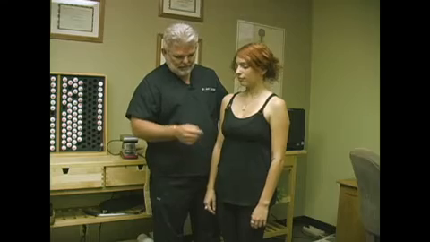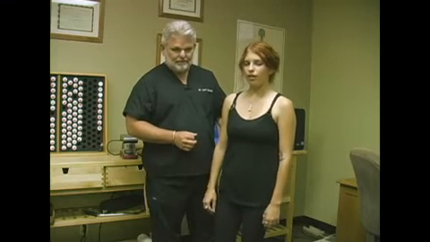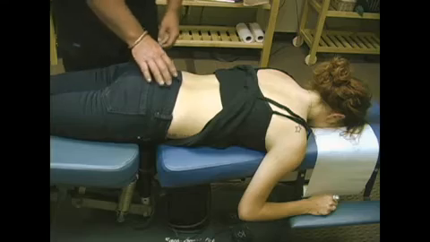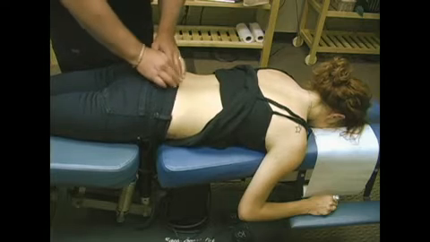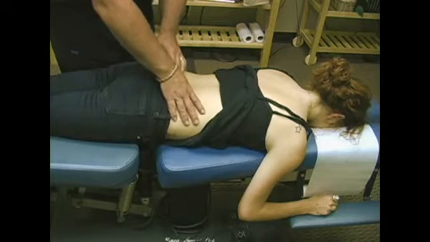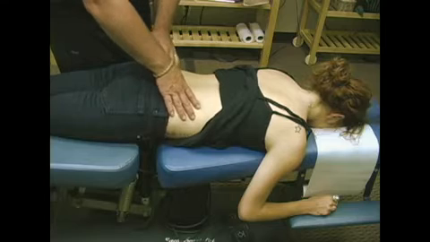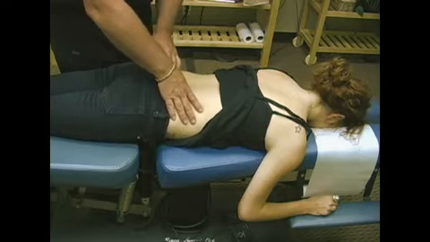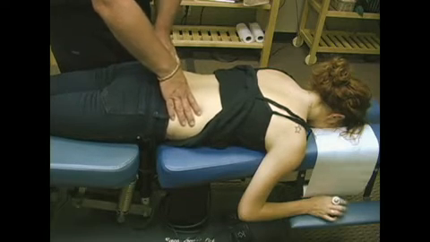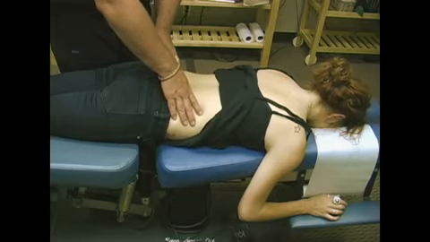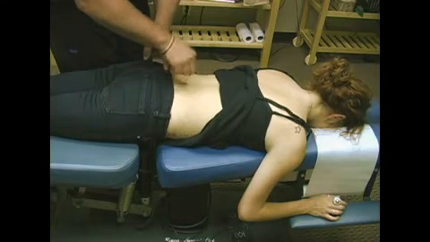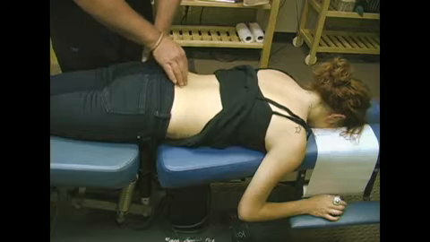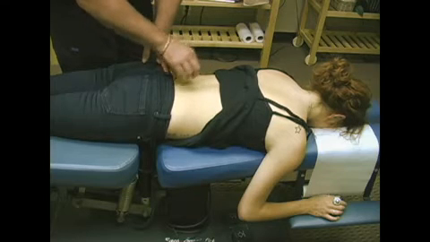Okay. So why don't you go ahead and lay face down on the table for me and let's take a look. Okey-dokey. All right, so we've got Kaylee down here on the table. This is what we call palpation. It's actually just a fancy word for feeling around of the back area here. But when I press right in here, Kaylee, is there any tenderness there? Yes.